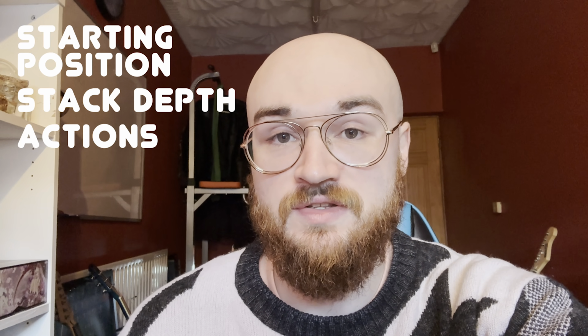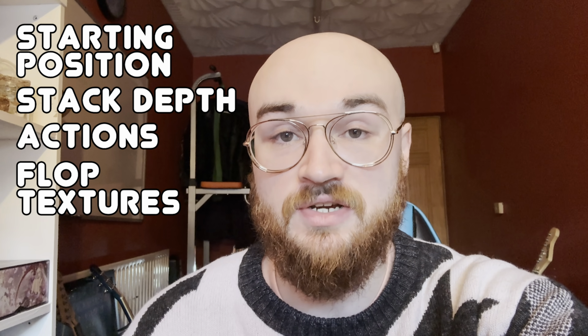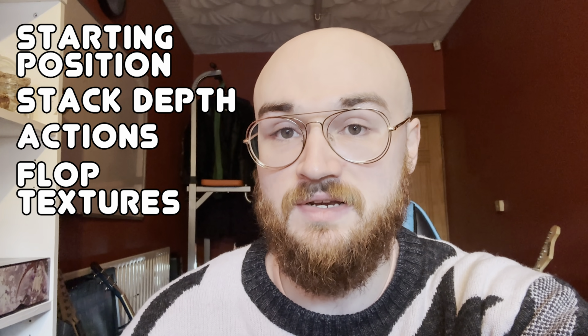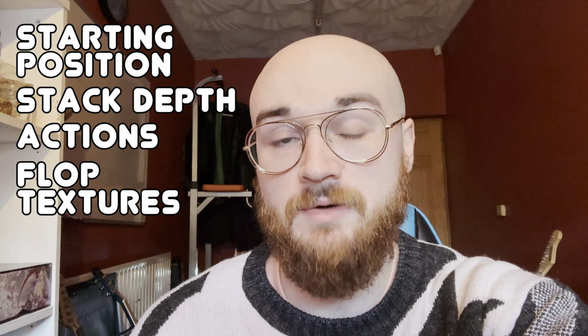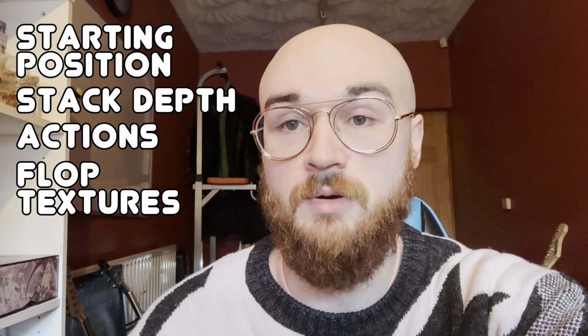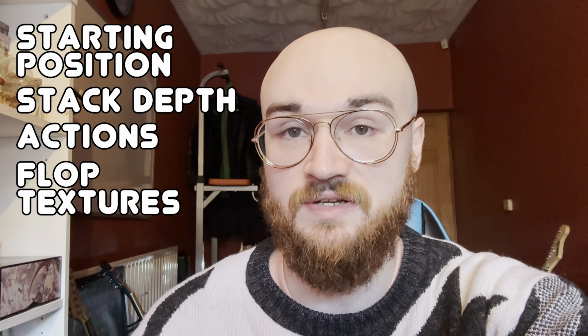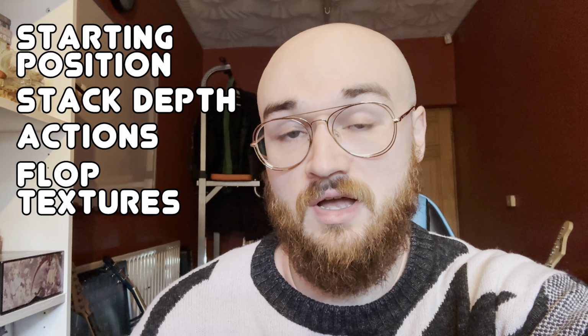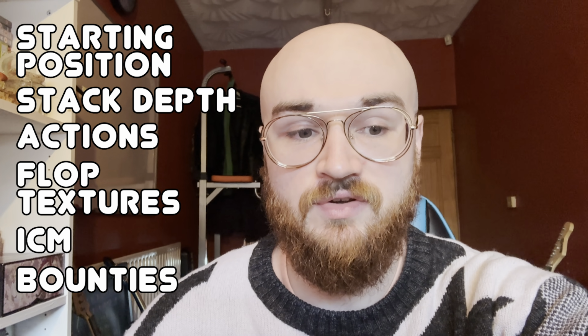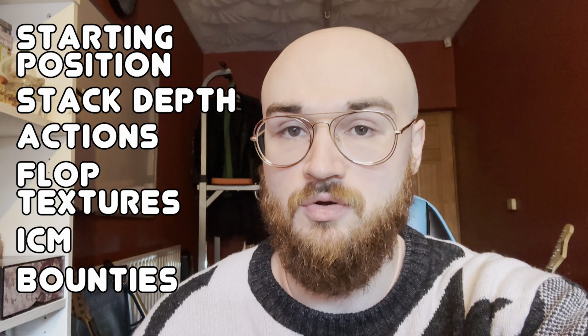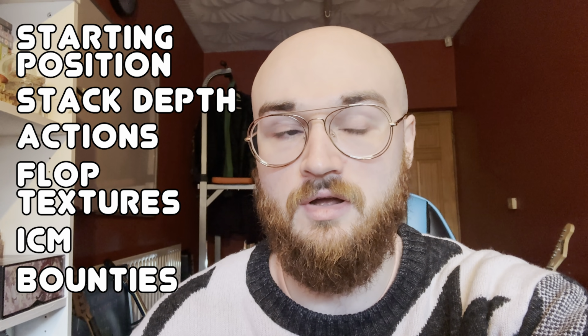Another filter is actions, if it's a free bet pot. Another filter is flop textures. So obviously there's many different types of flop textures and it's going to completely change your strategy. Playing against a recreational player is a filter because it's your opponent's tendencies. Playing against a reg is a filter, and obviously there's different types of regs as well. And then there's also ICM, there's also bounty, so there's just lots of different filters to add to your strategy when you're playing that should be different depending on the context of the situation.